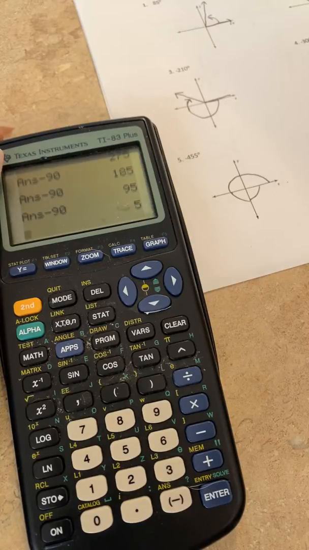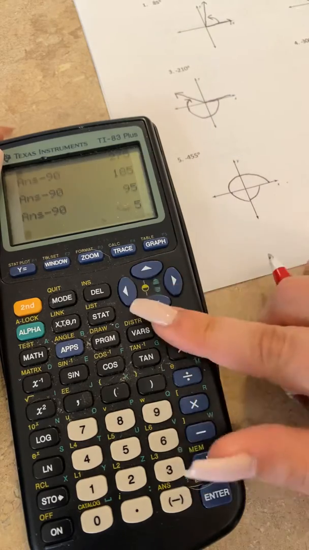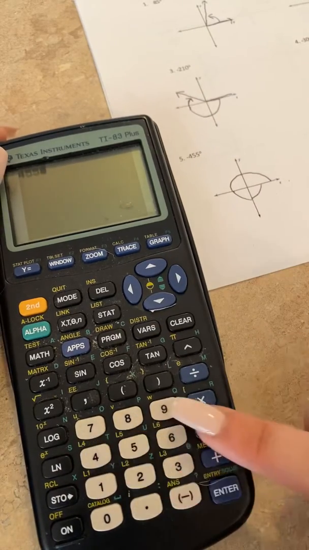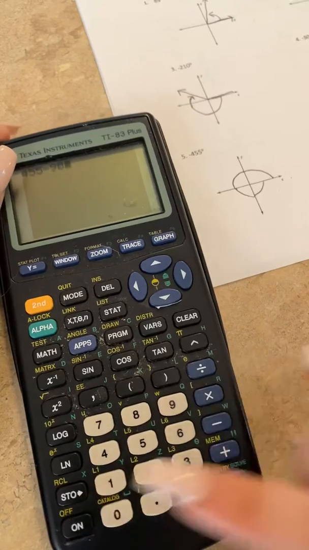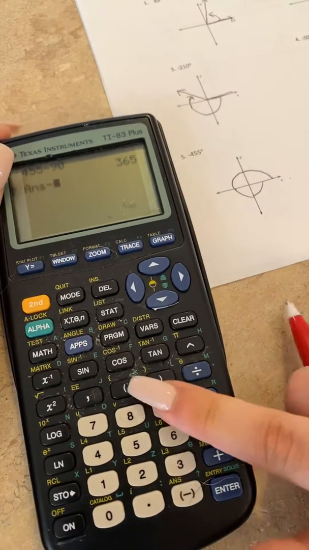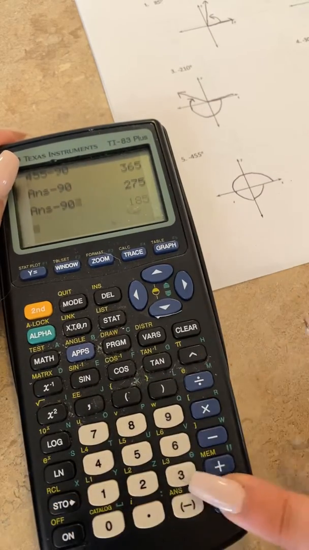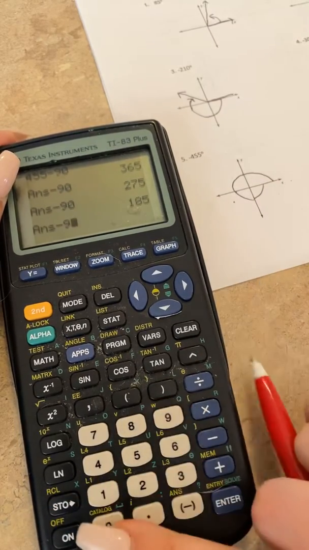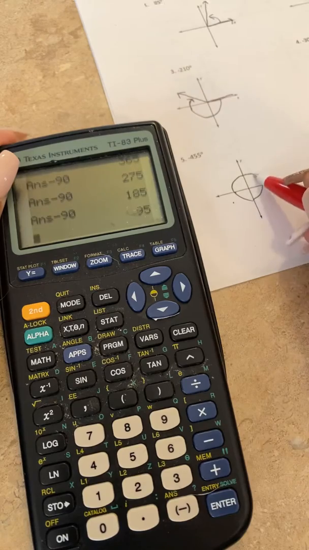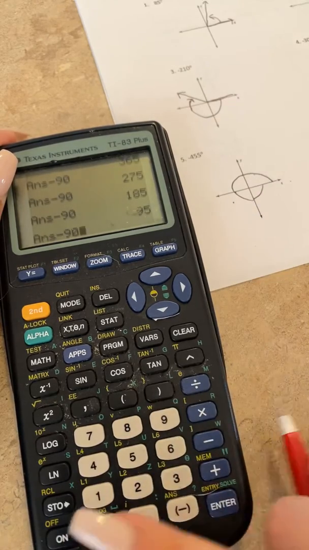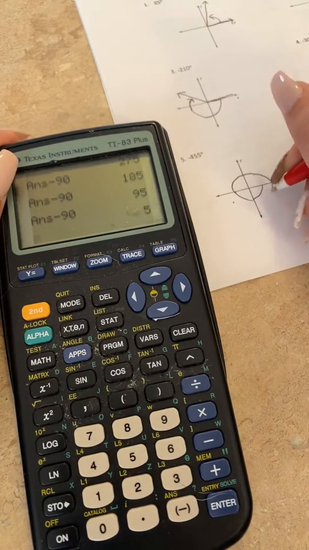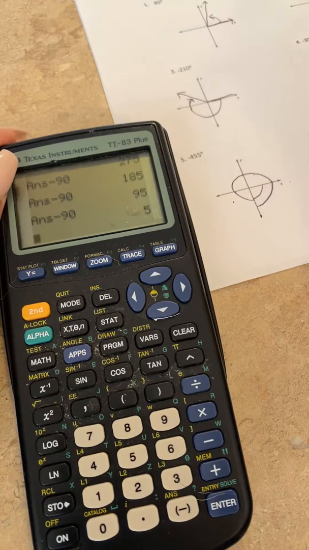Okay? Did I go enough? Let's try. 455 minus 90. So that's 1 minus 90. That's 2 minus 90. That's 3 minus 90. That's 4. Minus 90 again means that I can keep going, and that means I have 5 degrees left over.